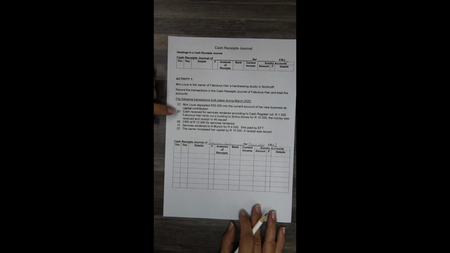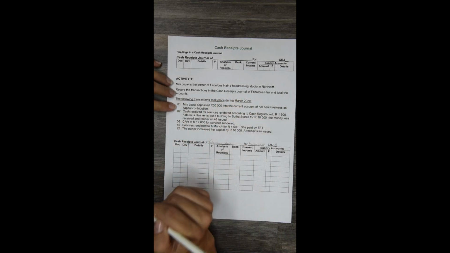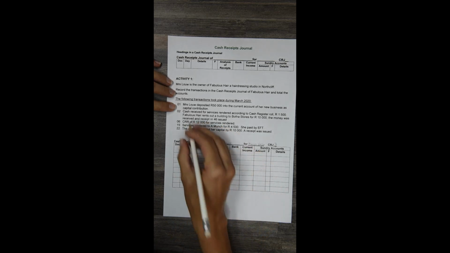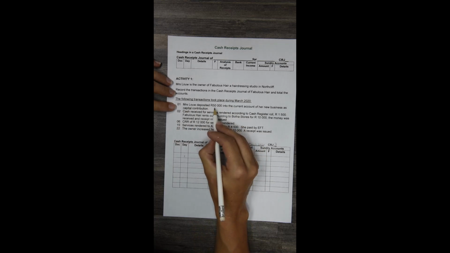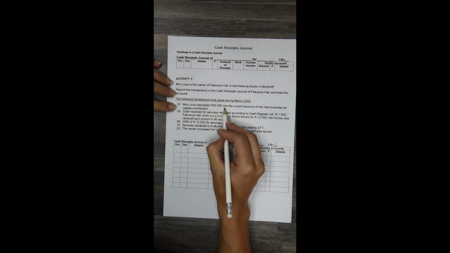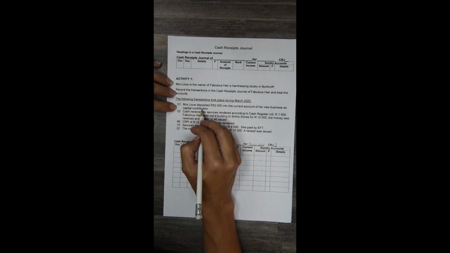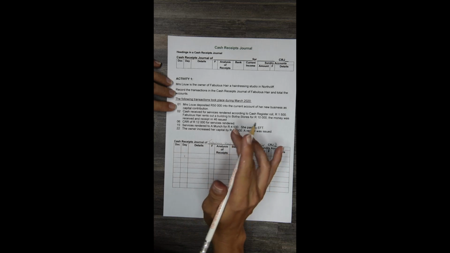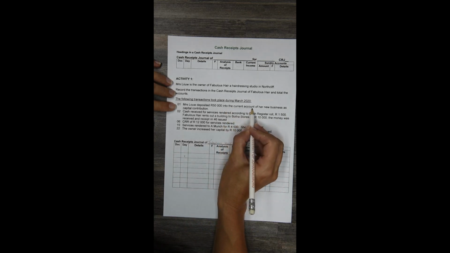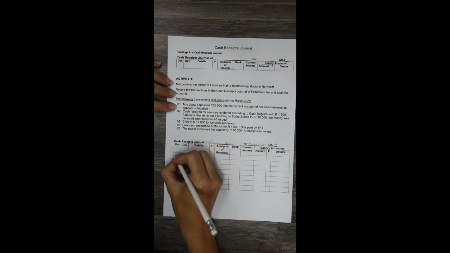So let's look at the first transaction. These numbers at the side here, they indicate the date. So the first transaction happened on the 1st of March. Mrs. Lowe deposited 50,000 Rand into the current account of her new business as a capital contribution. So the first thing we need to identify is the source document. She transferred it directly into the bank account, and therefore the bank statement would be the source document.